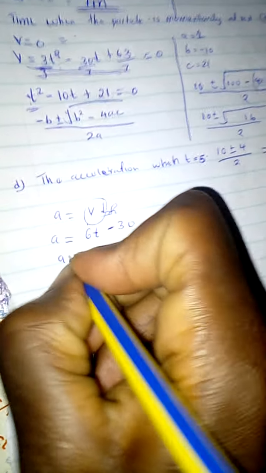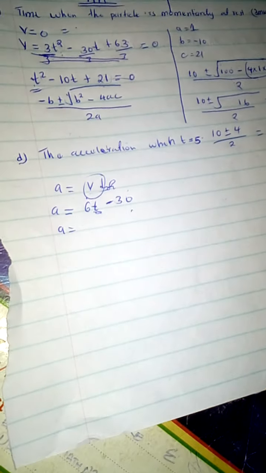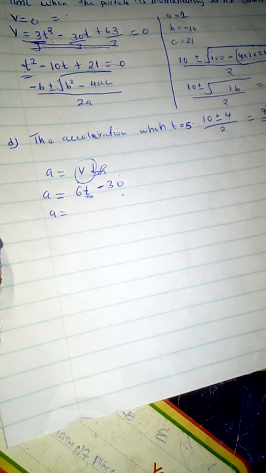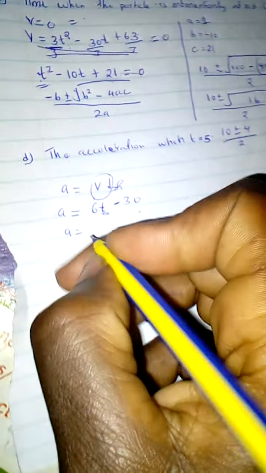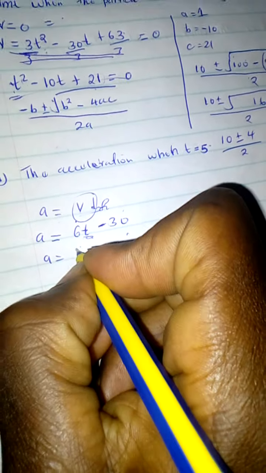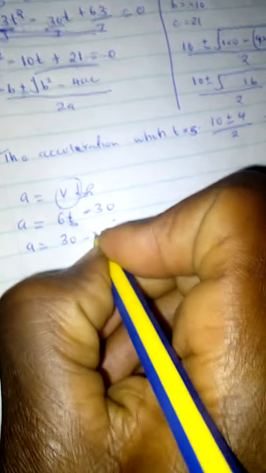Then we want that acceleration when t is equal to 5. I replace the value of t with 5. I find that the acceleration is equal to 30 minus 30.